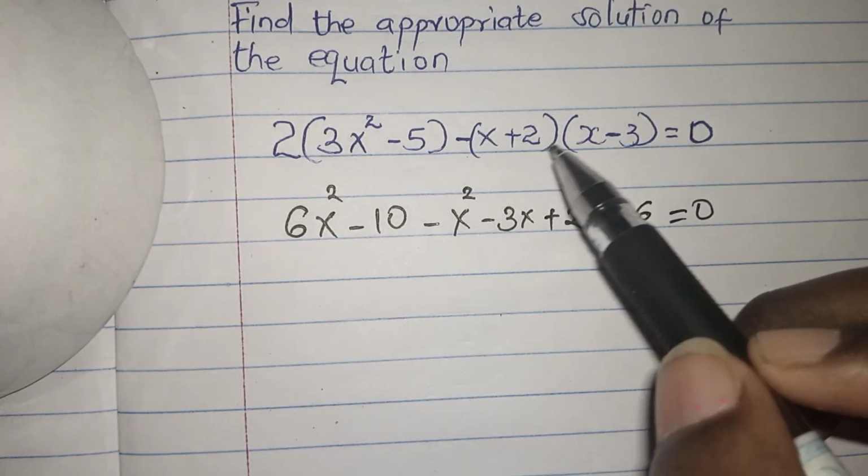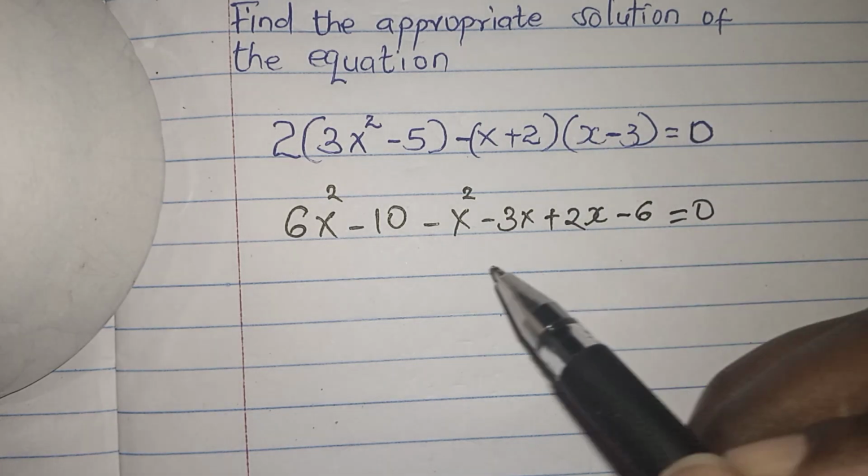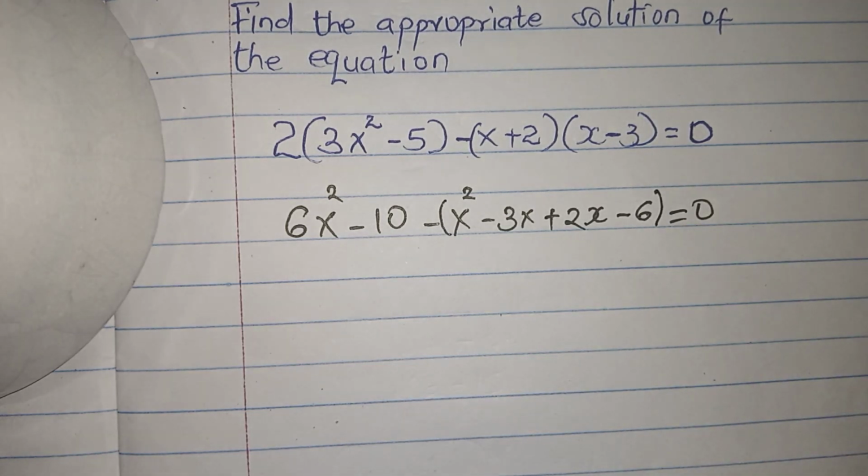2 times negative 3 gives me negative 6 is equals to 0, right? So I've expanded these two brackets over here, and this is my answer. Let me place it in the bracket.